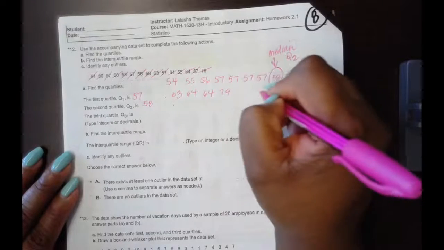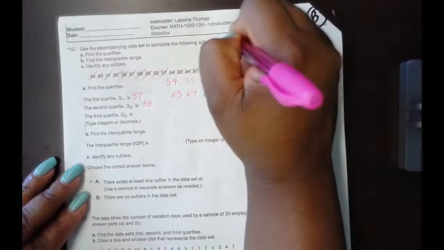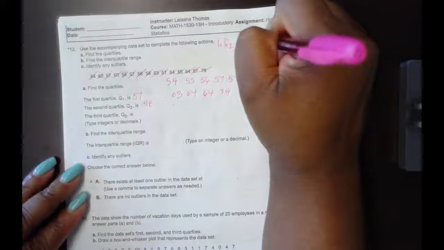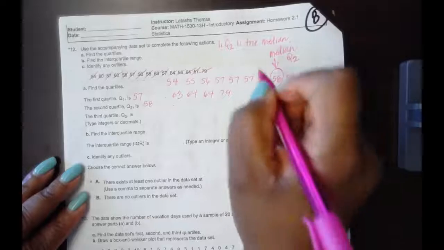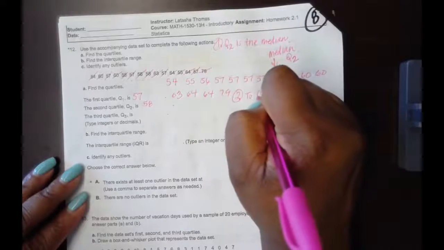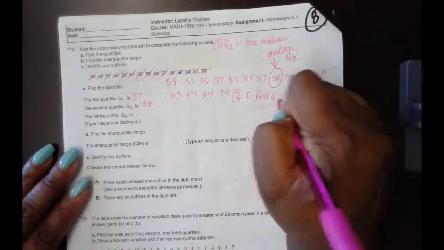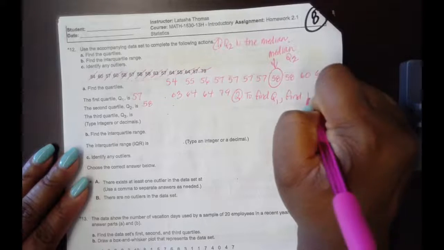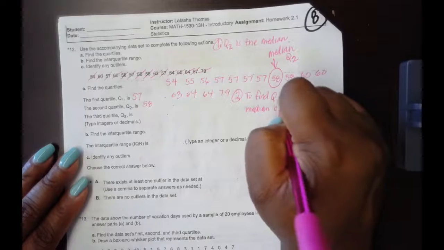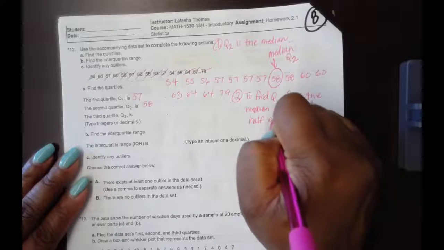So remember, quartile 2, that's what I started finding. First I found quartile 2 is the median. Then to find quartile 1, find the median of the first half of the data.